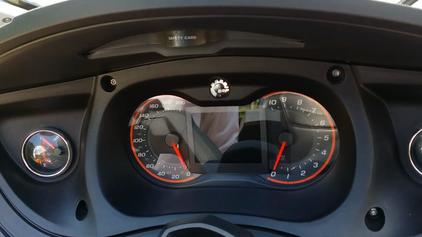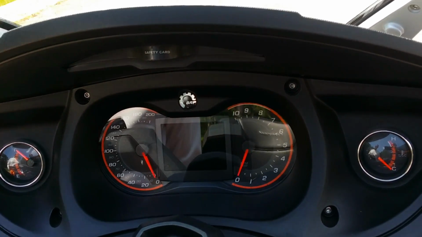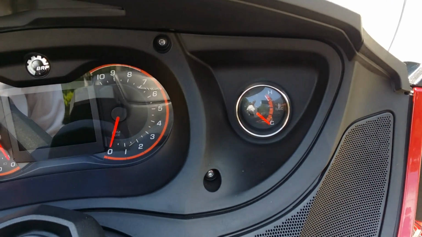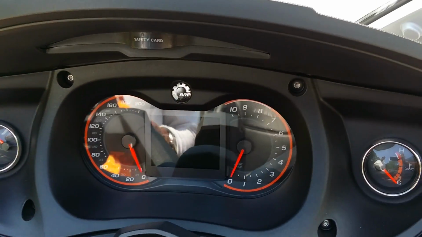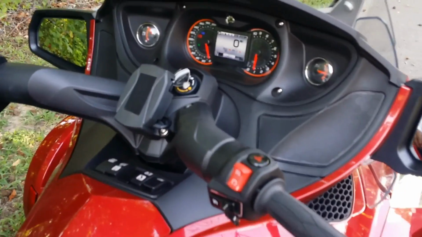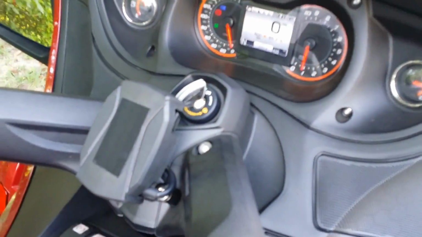And we have the tachometer to the right, and the temperature gauge on your far right. Now, what's that directly in the center? What is that display? That's your digital screen, showing you your speed.